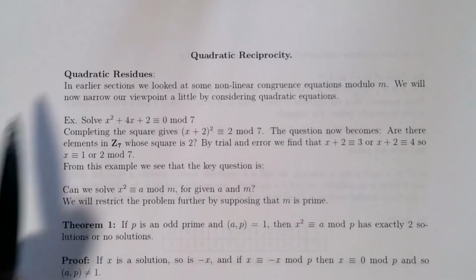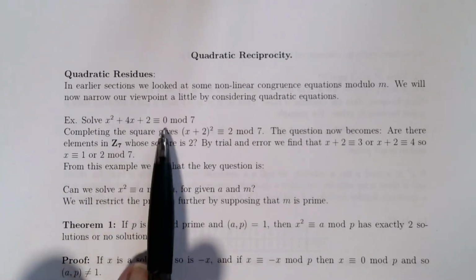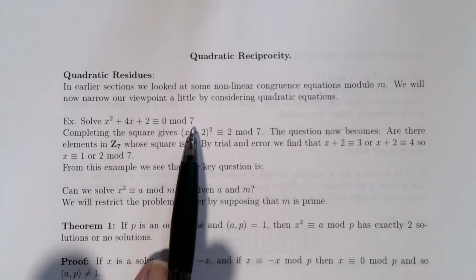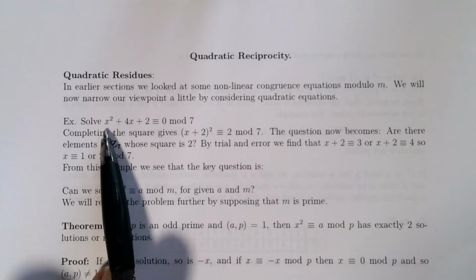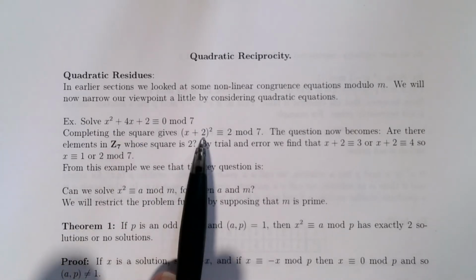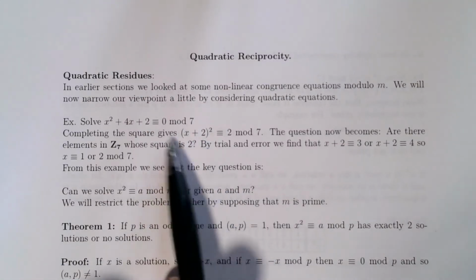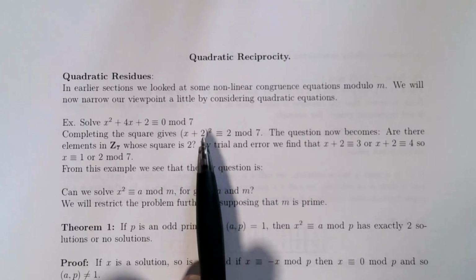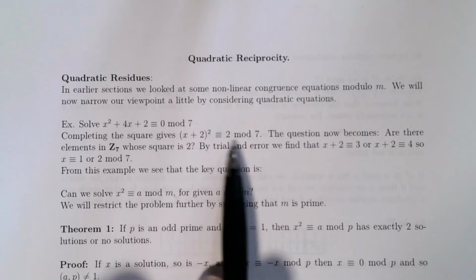So a simple example here, we want to look at x squared plus 4x plus 2 is congruent to 0 mod 7. We can complete the square on this in the usual way, so we take half the coefficient here, this is x plus 2 all squared, and we get an extra 4, so I need to pick up a 2 on the other side to make it balance, and so we end up with this.